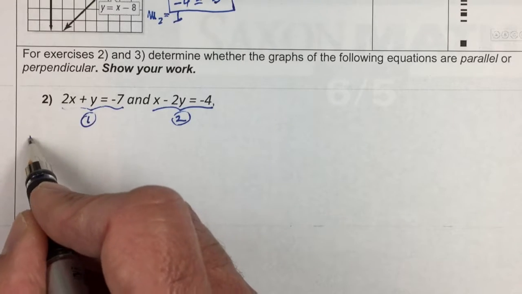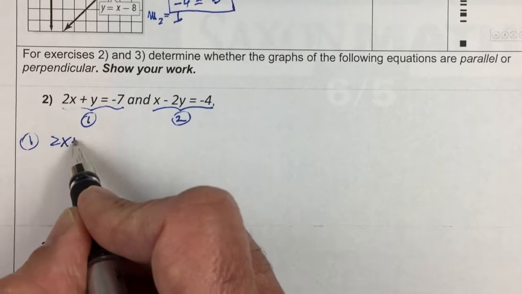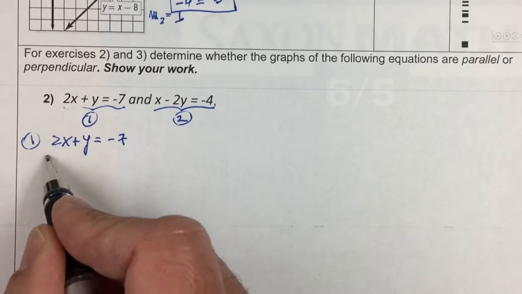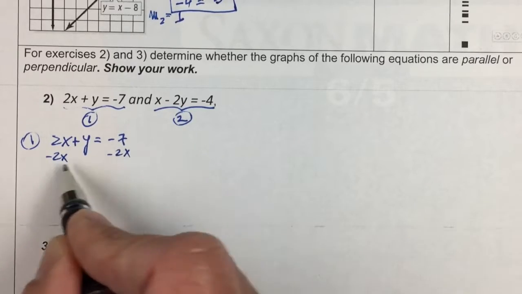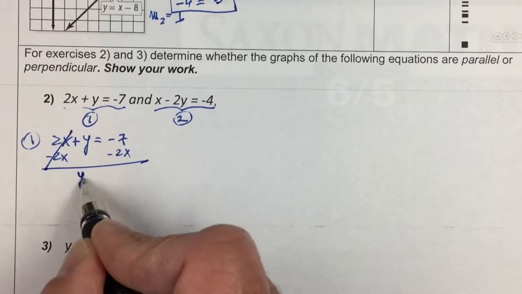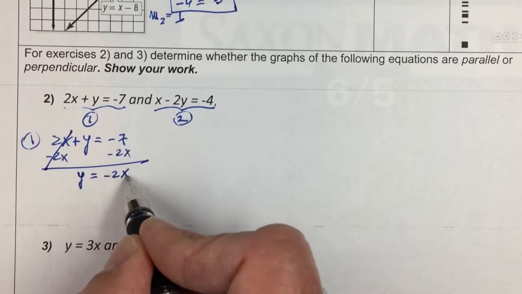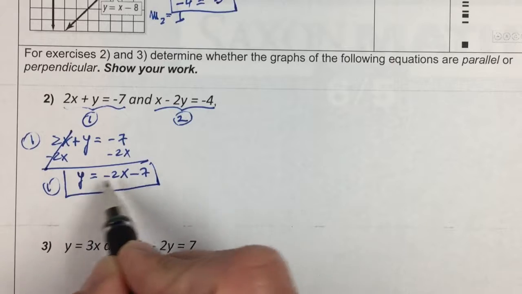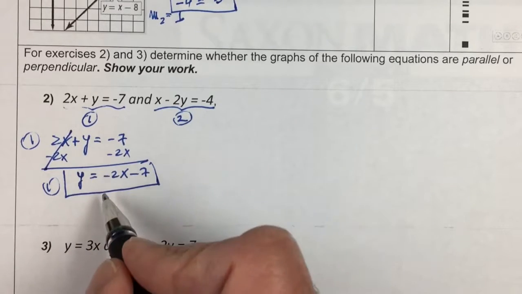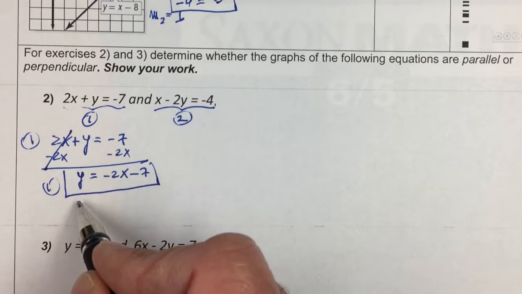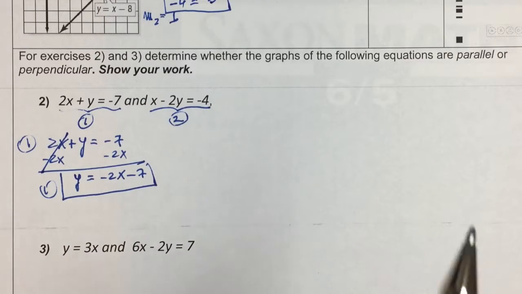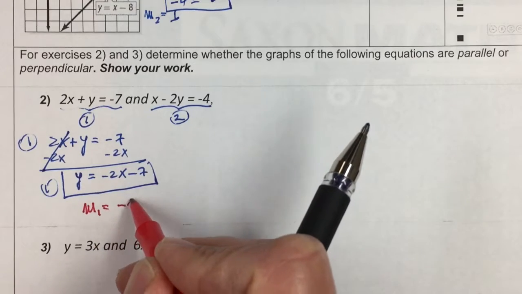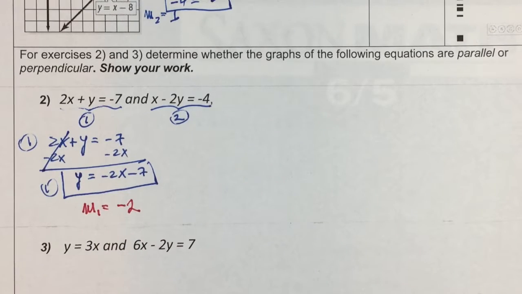So I'm going to start with 1. 2x plus y equals -7. The 2x, I'm going to bring it to the other side by subtracting 2x on both sides. This goes away. y equals -2x minus 7. Okay, look at this. Now I have my line 1 in slope-intercept form. So my m, in this case m1, let me write it, m1 is going to be the coefficient of x, -2. Very good.